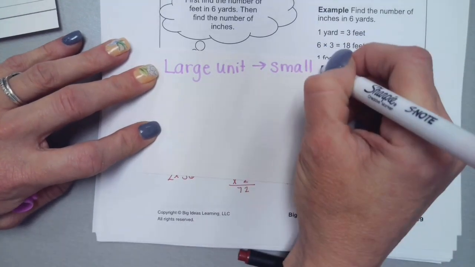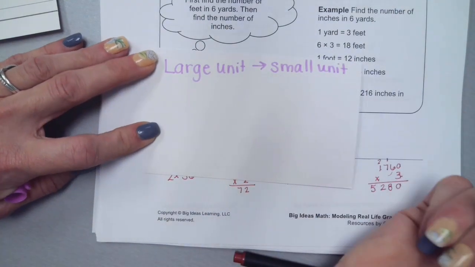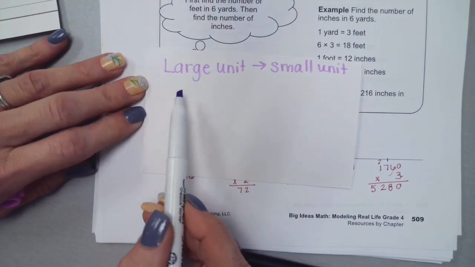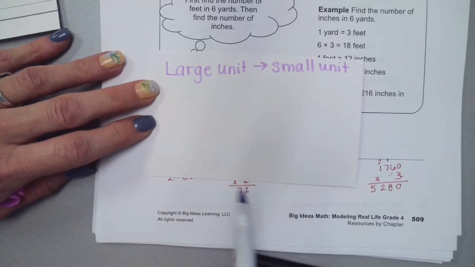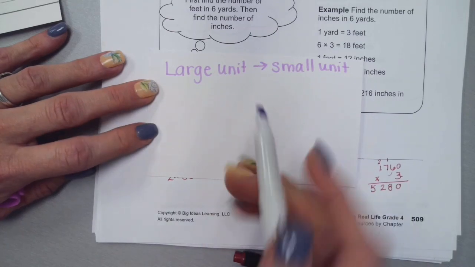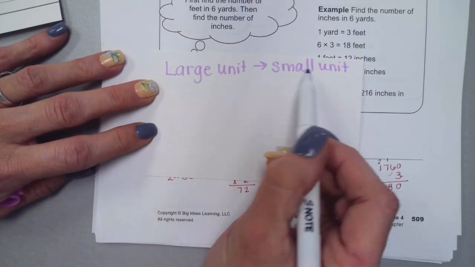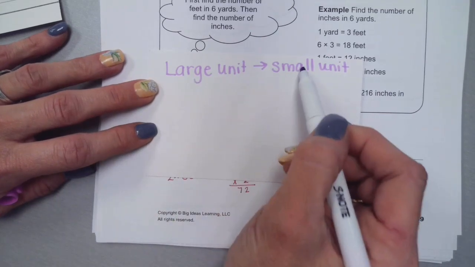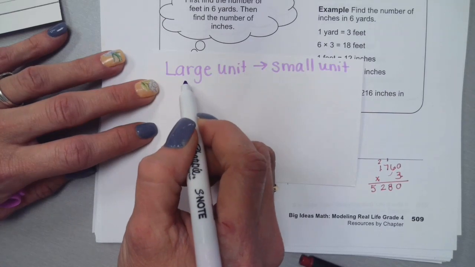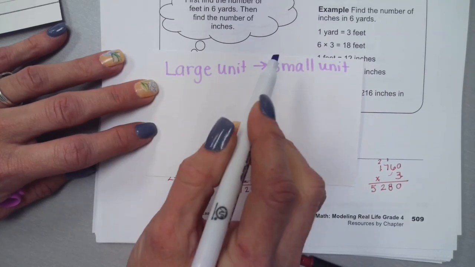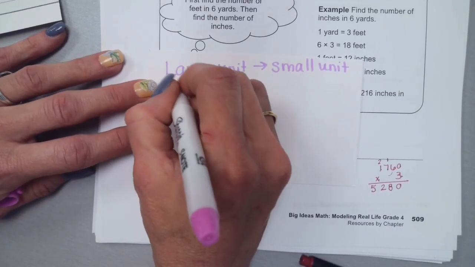All right, I'm still recording, so let's do this. So if you're going from a larger unit to a smaller unit, in other words, if I'm going from feet to inches, miles to yards, yards to feet, whatever, as long as you're converting from large to small, you're going to multiply.